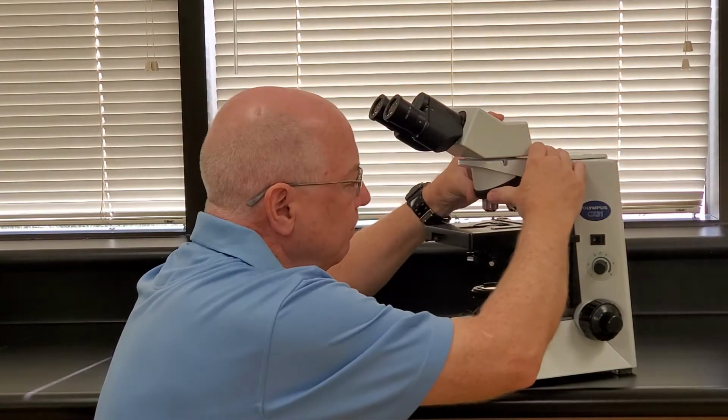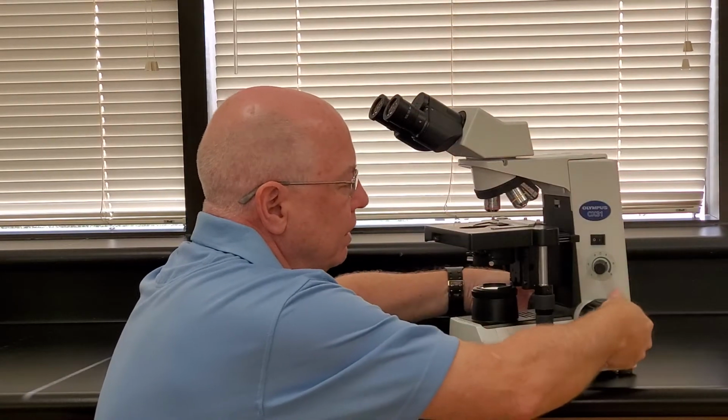When you are done, you always go back to the red objective, lower the stage with the coarse focusing knob, and then you take the slide off and you're back where you started. Okay? That's sort of a how to use the microscope and what are the parts of the microscope together.